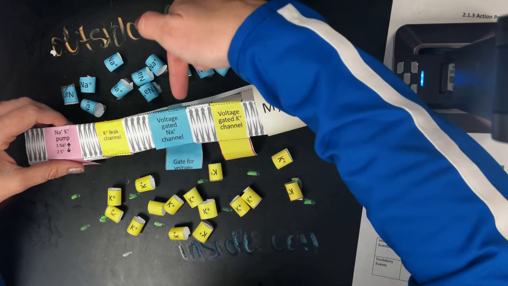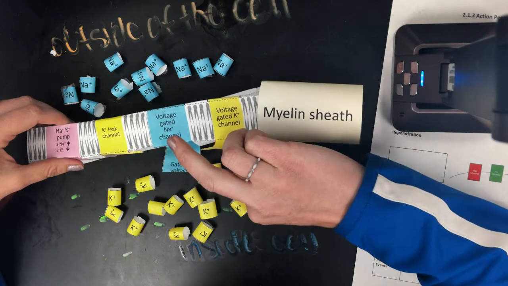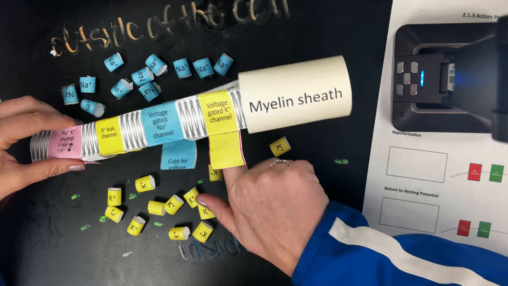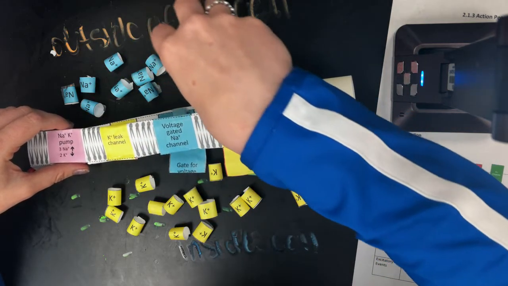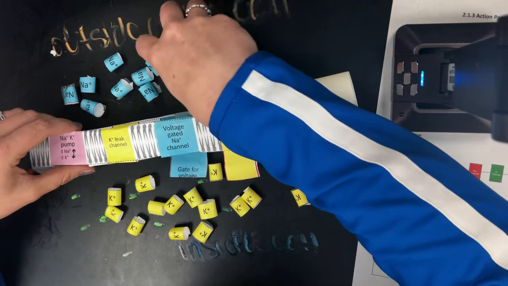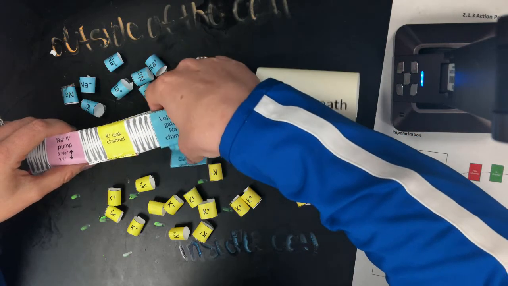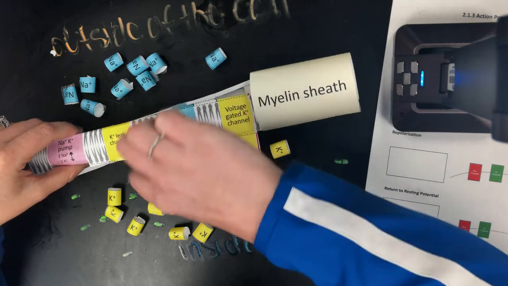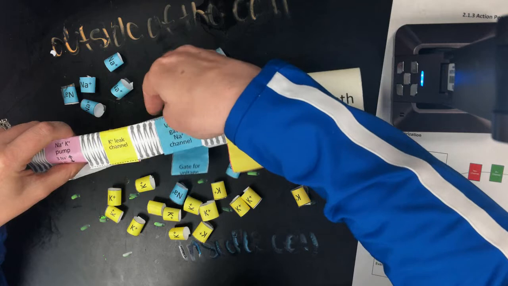Sodium can only move through this way, and for potassium, potassium can only move out that way. So what's going to happen is once we receive that nerve impulse, if it's strong enough, this gate is going to open up, and sodium is going to start rushing into the cell.